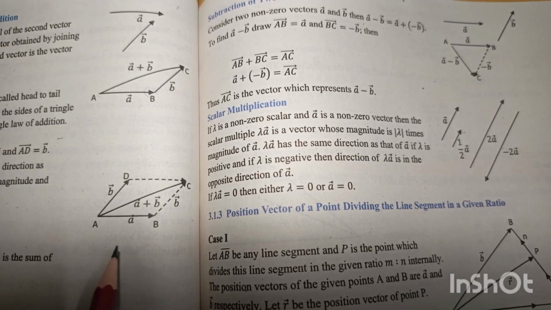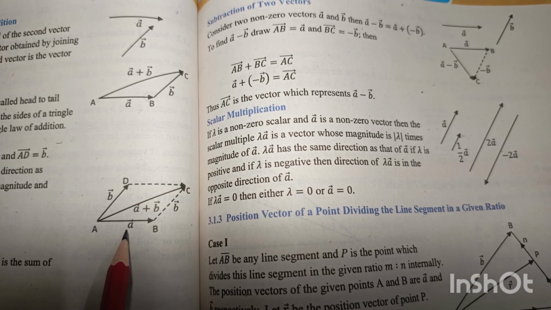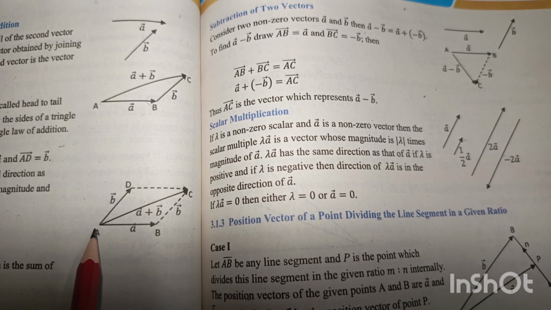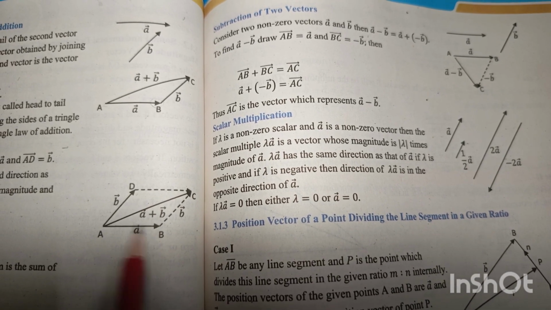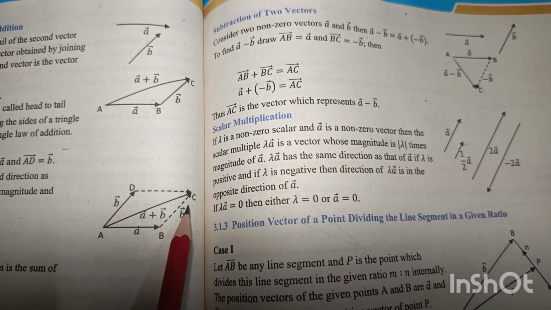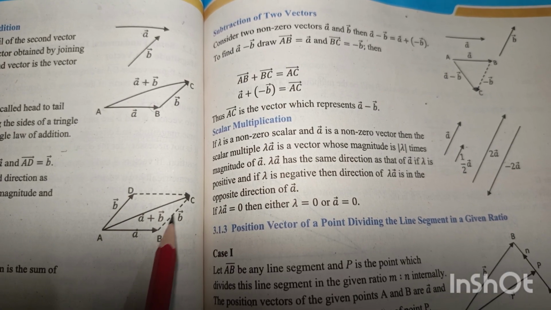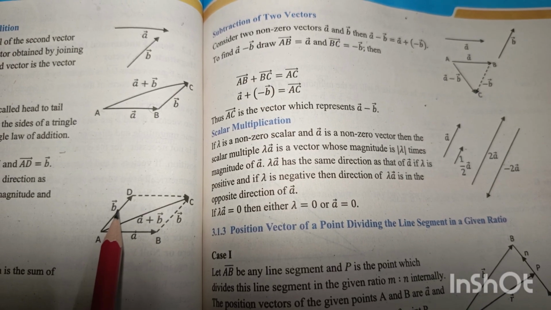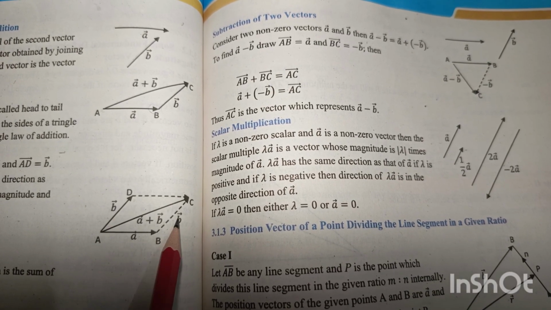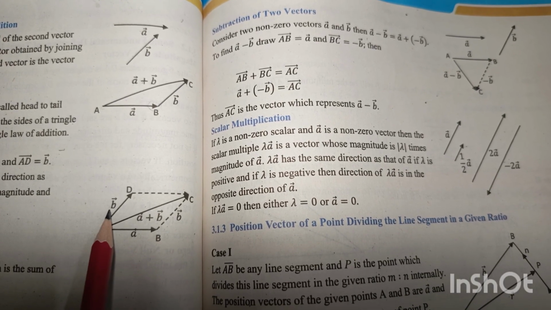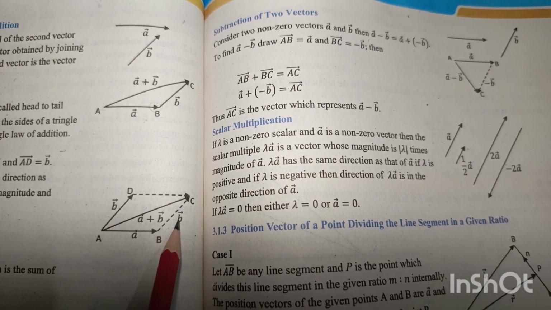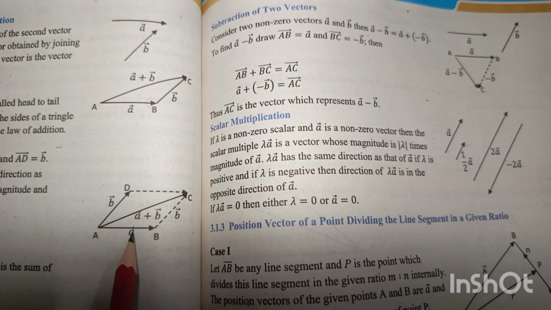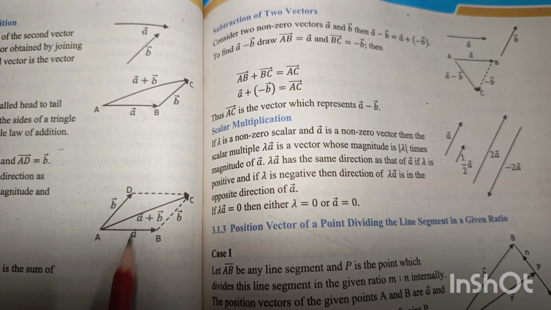In the parallelogram law of addition, we add the vectors in the same manner. We draw vector a here and vector b here, and then complete the remaining sides of the parallelogram. We all know that the opposite sides of a parallelogram are parallel and equal. So if here is vector b, then this opposite line must also represent vector b, and these both represent vector a.